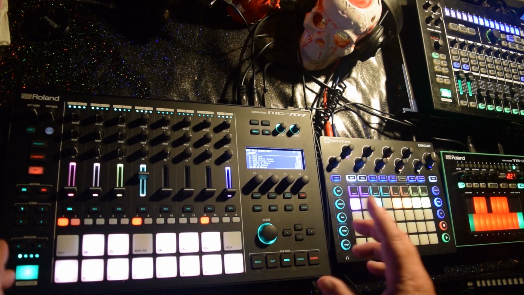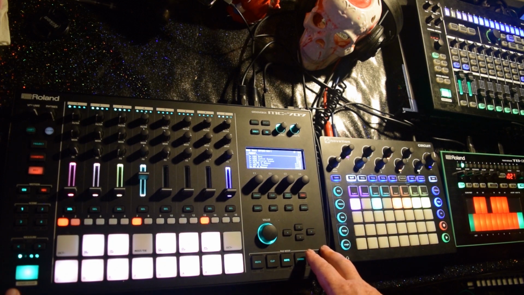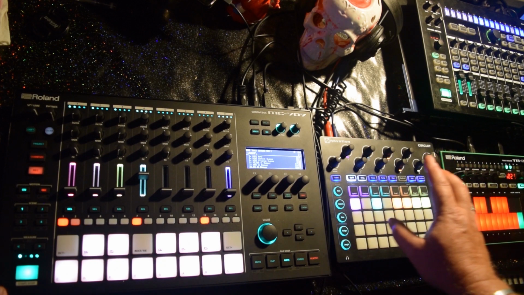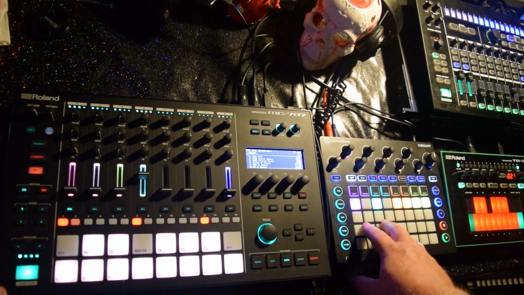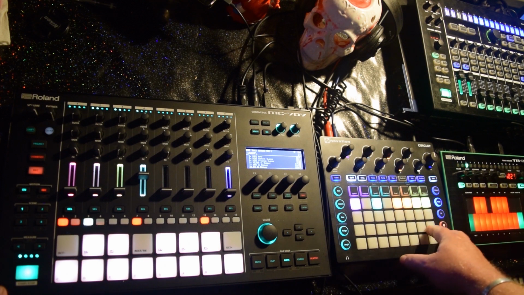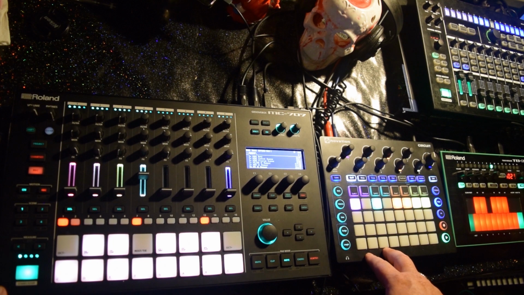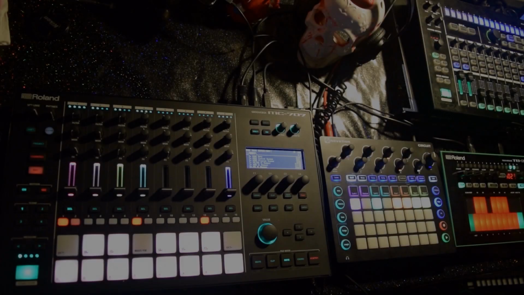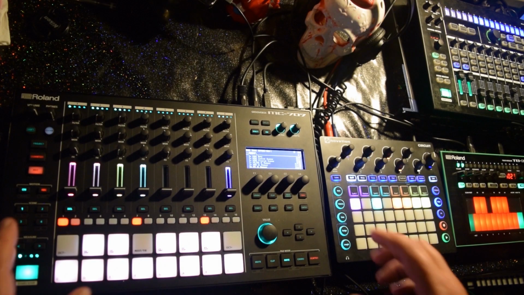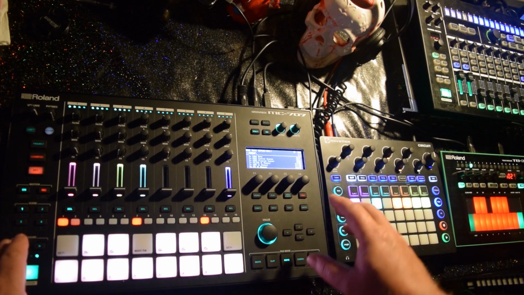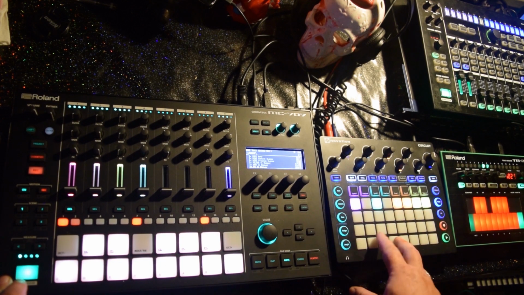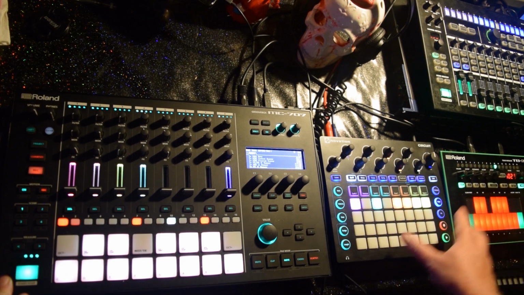In the recent videos, we've already looked at using the MC-707 to sequence external gear such as the Behringer semi-analog synthesizers, and we've also looked at the MIDI CCs available for the Novation Circuit and for the Roland Aira TB-3 Touch Bassline. What I want to look at in this video is using the 707 to sequence the MIDI CCs for these two machines.